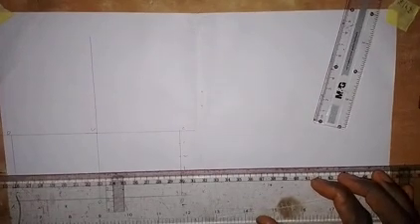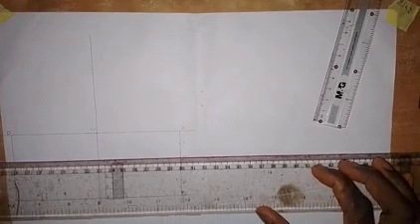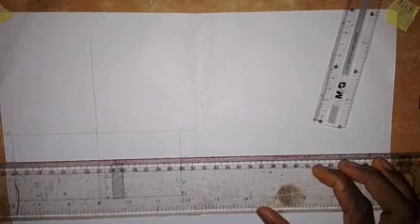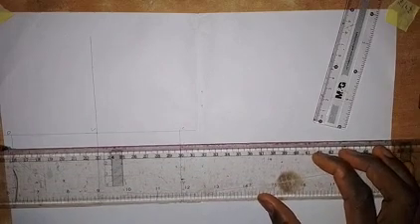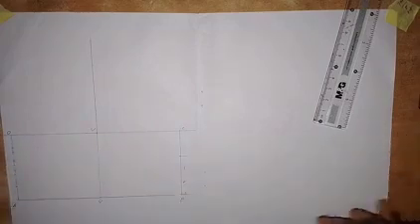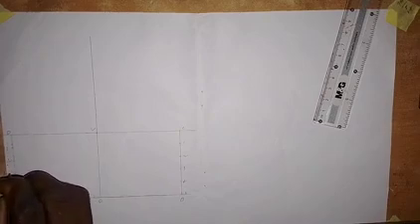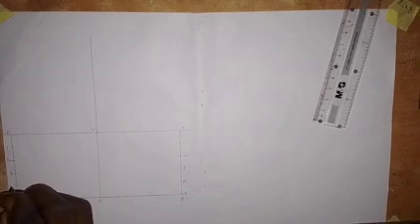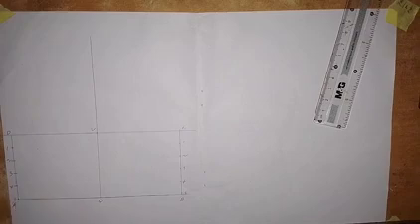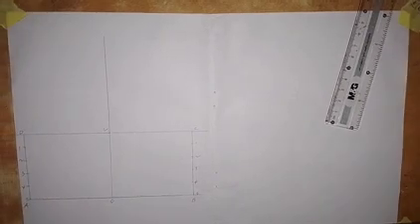Now I'm going to transfer this division to this side. Look at the way I'm going to do it. Just use your T-square. Mark it here, then come up to 3 and mark it here, and come up to 2 and mark it here, then come up to 1 and mark it here. So that means we have divided AD also into 5 equal parts. I number this as 1, this is 2, this is 3, here is 4, and at this point A we have 5.